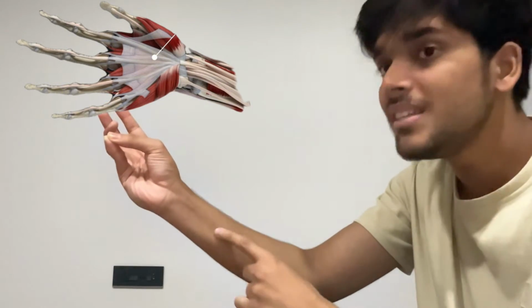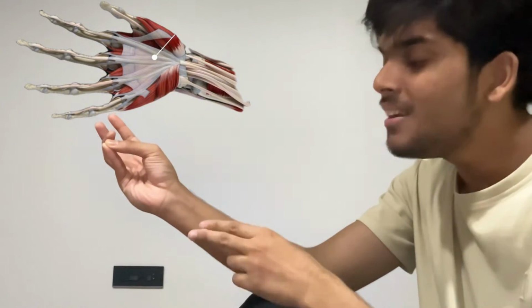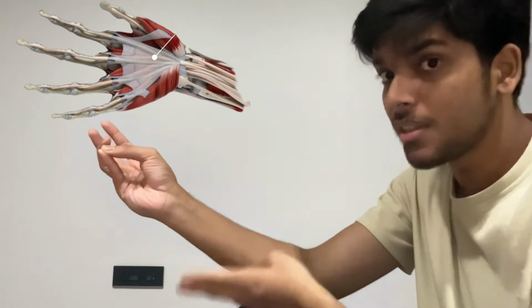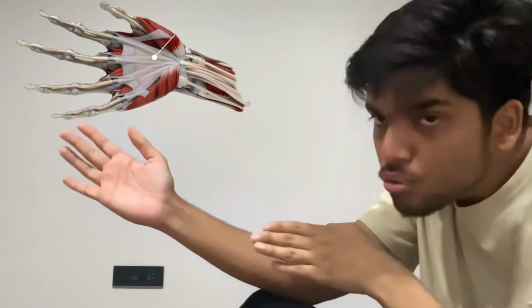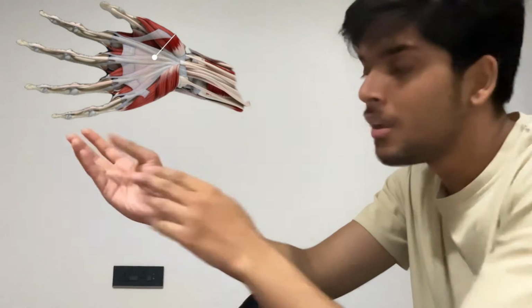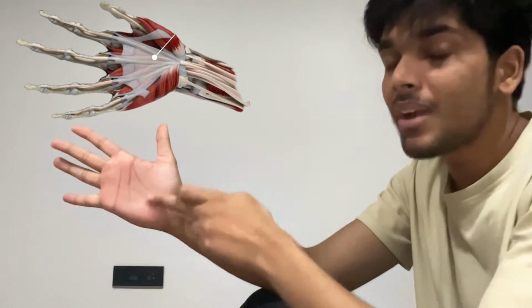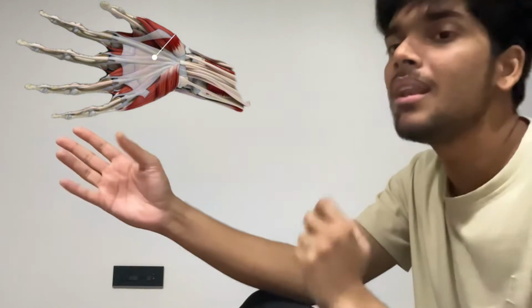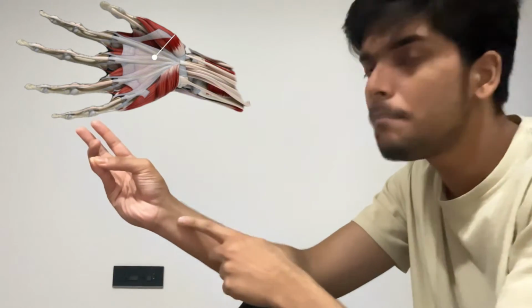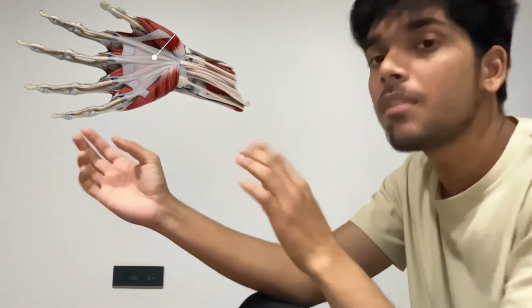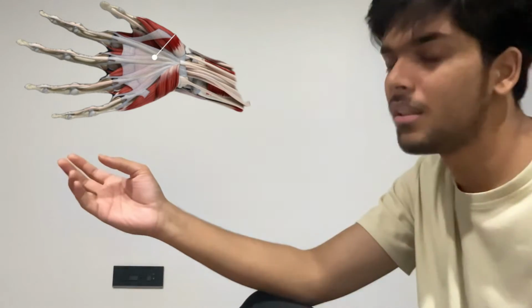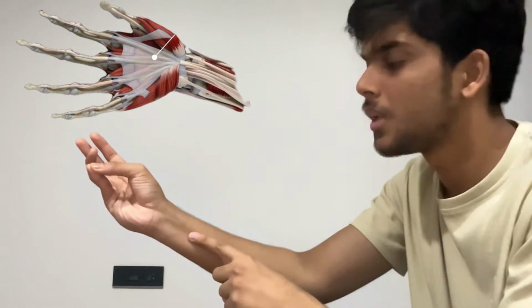The reason it is visible is because the tendons of the rest of the forearm flexor muscles pass through the carpal tunnel underneath the transverse ligament of the carpal tunnel. However, the tendon of palmaris longus passes above the carpal tunnel. That is why it is visible. All right. Some of you may not have the muscle, and if you don't have it, it's completely normal. It doesn't bring any harm to you.